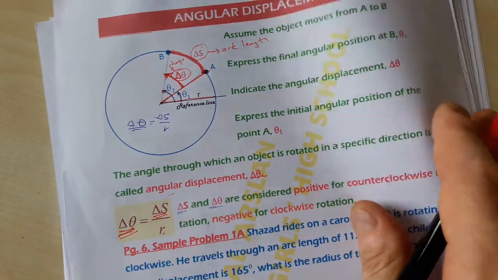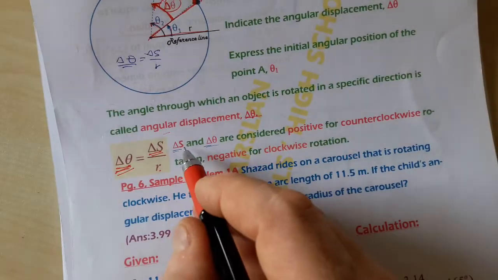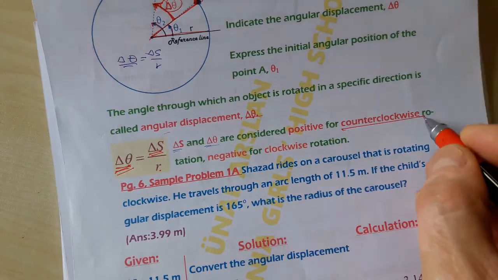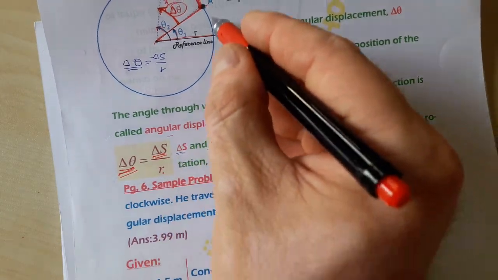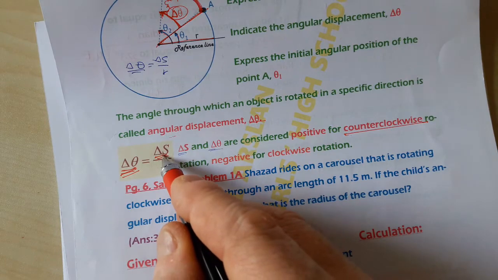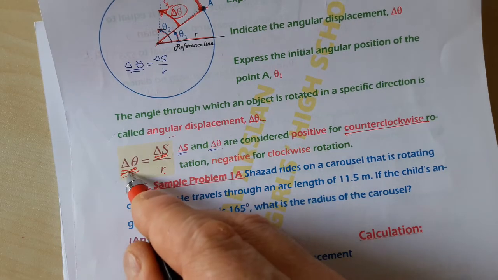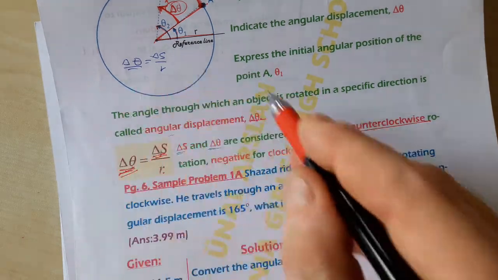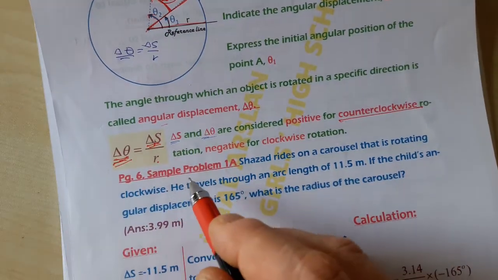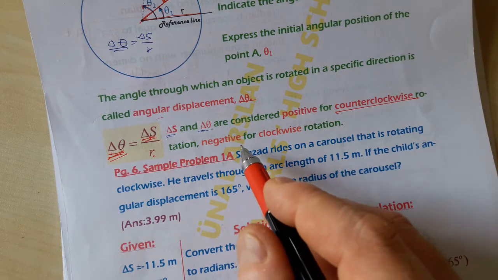The change in arc length and the change in the angle, which is called angular displacement, are proportional. So delta s and delta theta are considered positive for counterclockwise rotation. If the object is rotating counterclockwise, we assume delta s is positive and delta theta is positive. If the object is rotating clockwise, in this case both are negative.